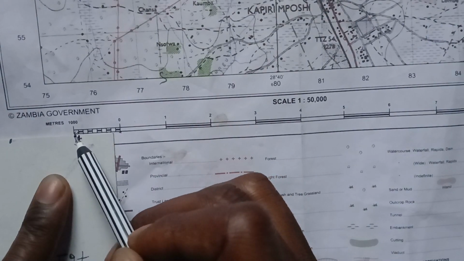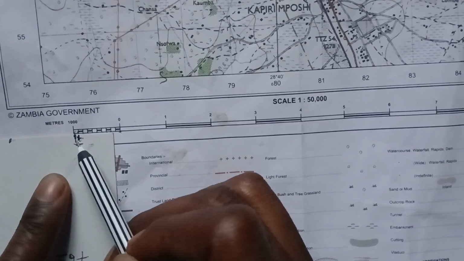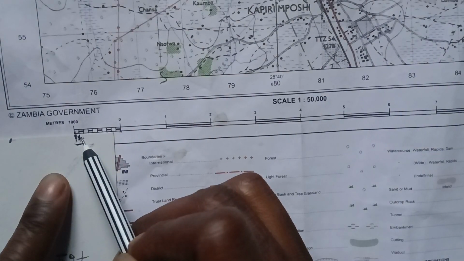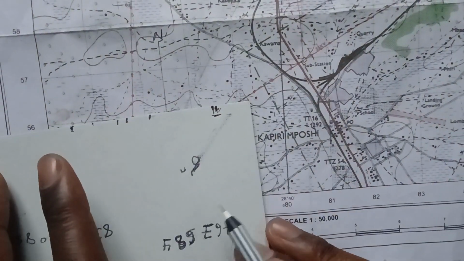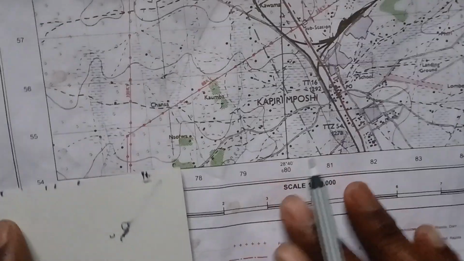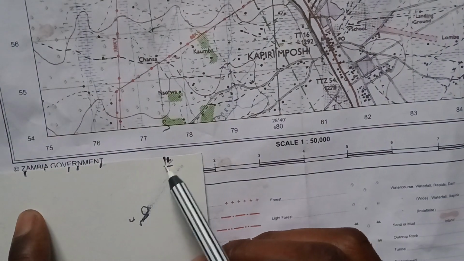Here just represents 10,000 meters, so it represents just 1 here. So on the scale, when you go here, you are going to say it will be 3 kilometers, 0.1.